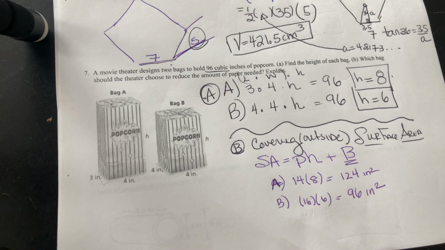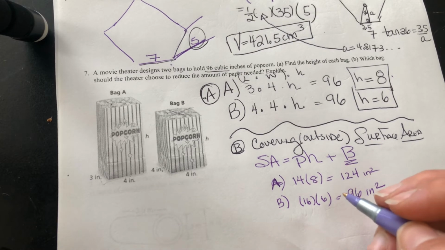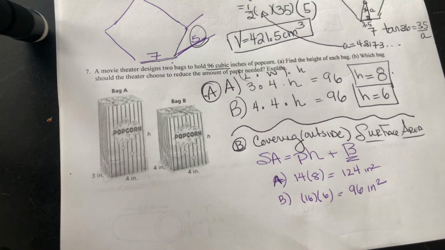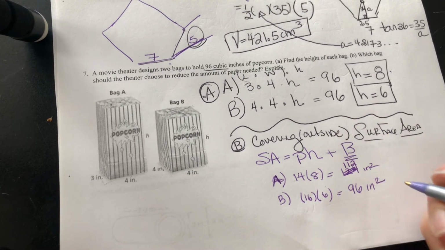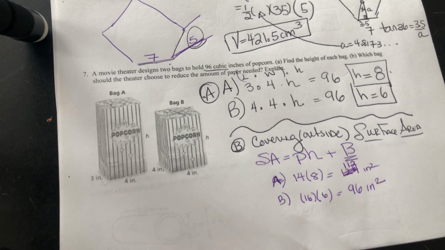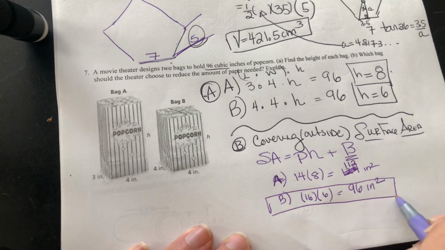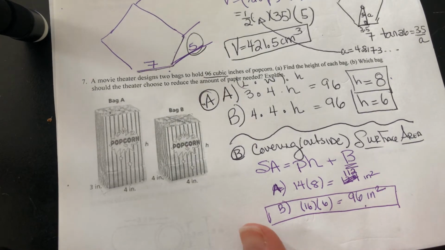Just double check one thing. Oops. 14. My bad. I'm not sure where that number came from. That should be 112. But anyway, which one should they choose to reduce the amount of paper? And this is the one they should choose. And obviously, because it'll use less paper, and you have the same amount to fill it.